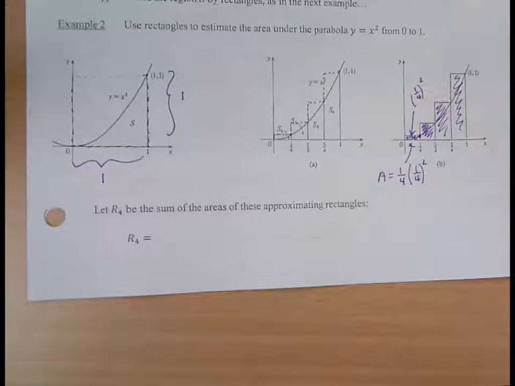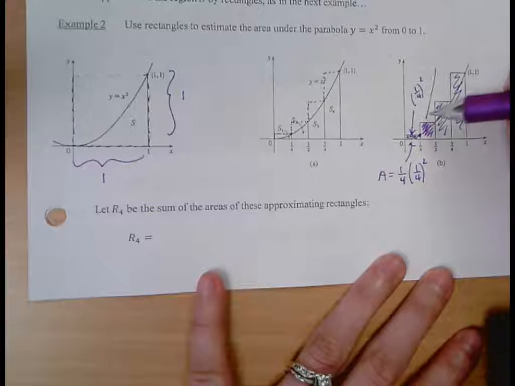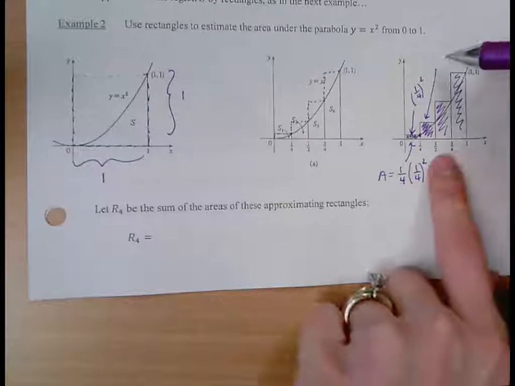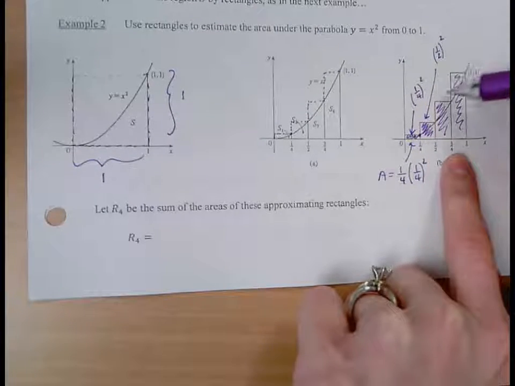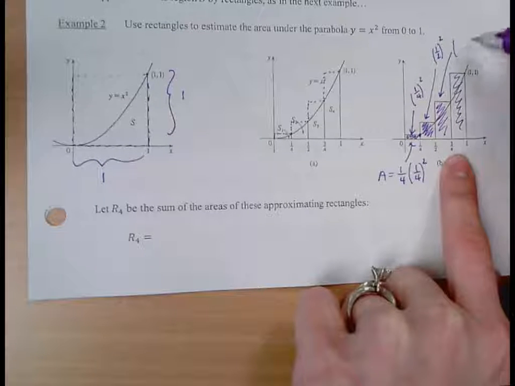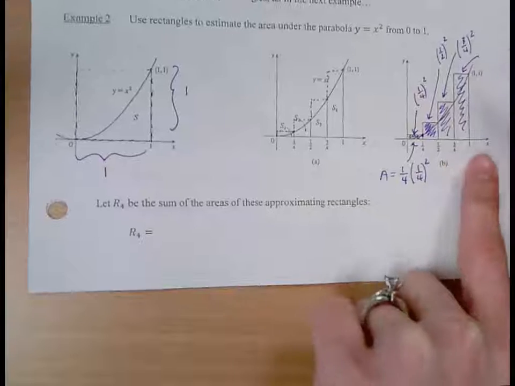And therefore it would really be 1/4 cubed, or 1/64 would be the area of that first rectangle. The second rectangle would have a height of 1/2 squared. The third rectangle would have a height of 3/4 squared.